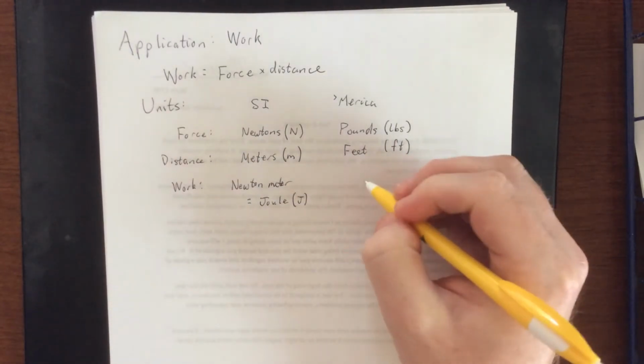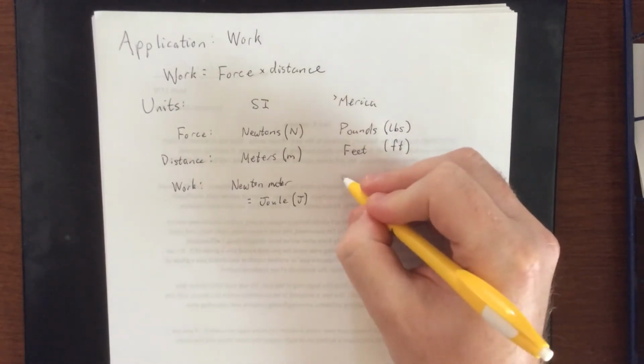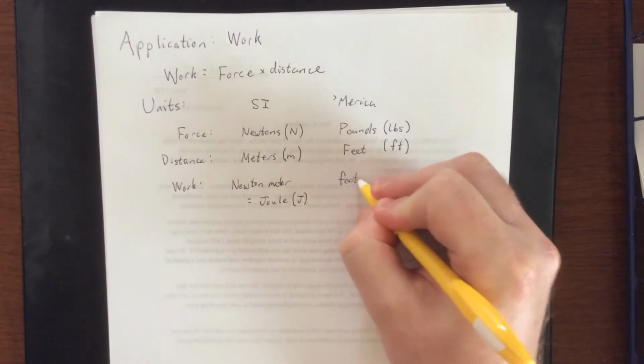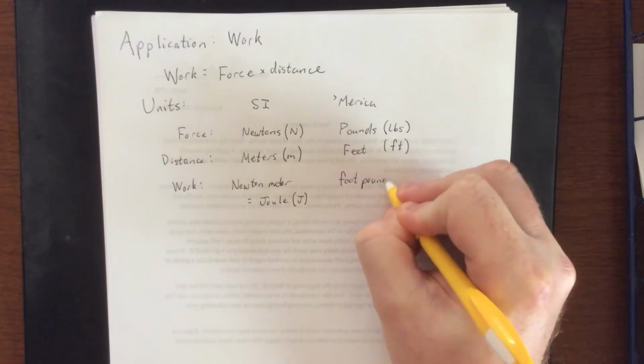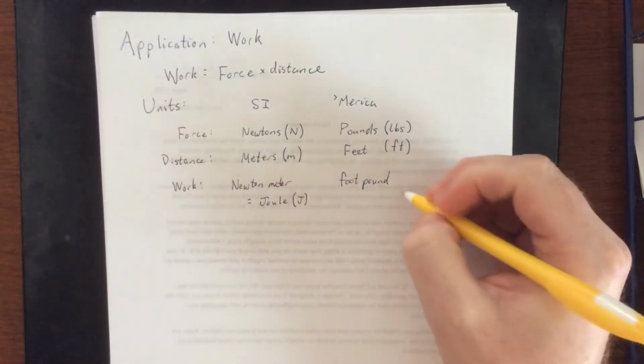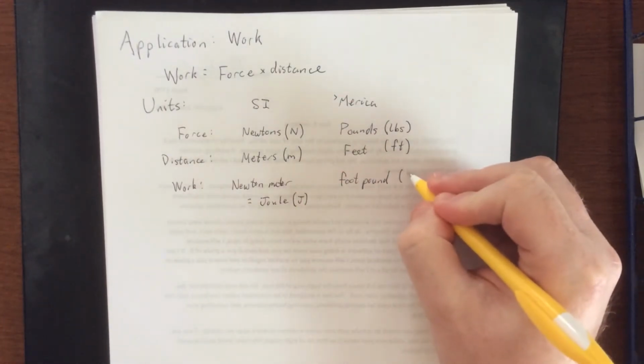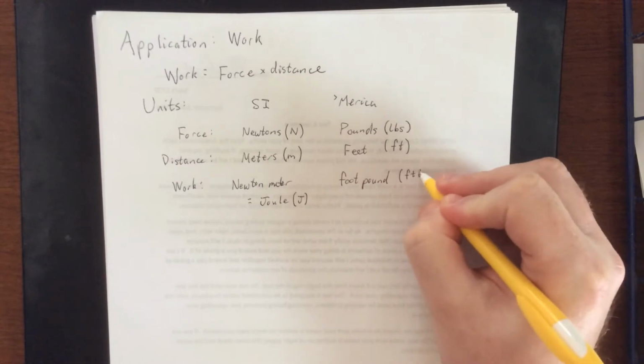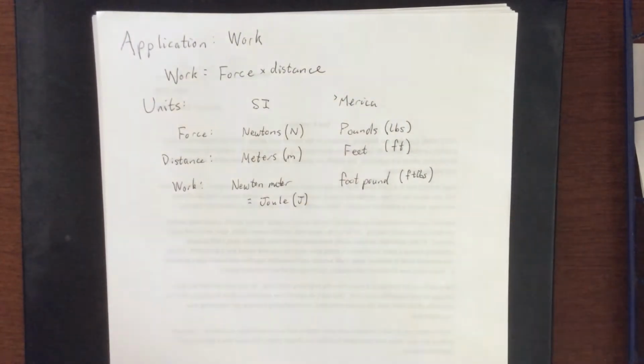In America, take a foot, multiply by a pound, you got yourself a foot-pound. And because we're not as classy as the international system, we don't actually have something classy like that, so we'll just call it foot-pounds.